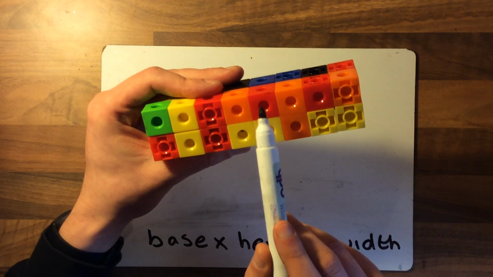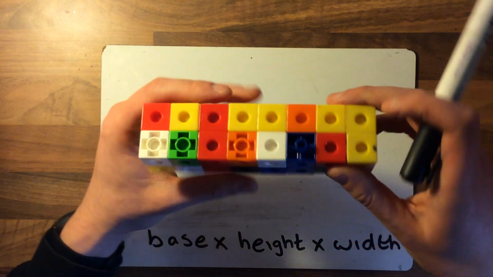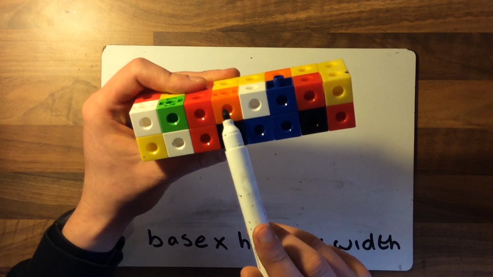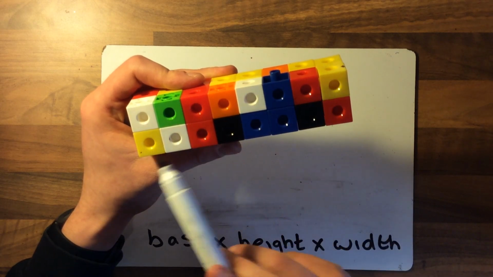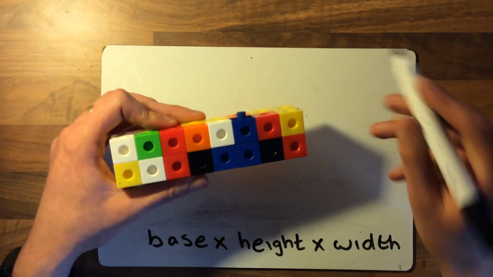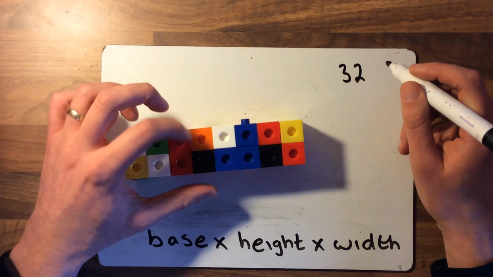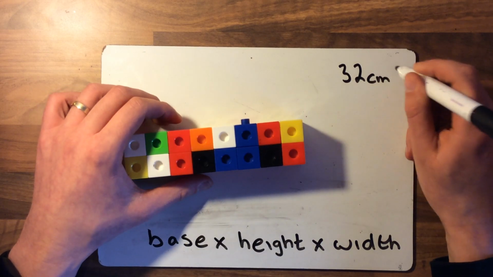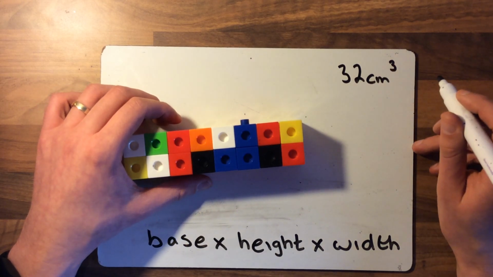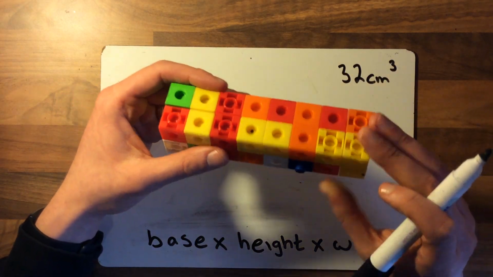1, 2, 3, 4, 5, 6, 7, 8, 9, 10, 11, 12, 13, 14, 15, 16, 17, 18, 19, 20, 21, 22, 23, 24, 25, 26, 27, 28, 29, 30, 31, 32. So we know there are 32 cubes within here. Let's pretend these are centimetres again and make the cube symbol. 32 centimetres cubed, 32 cubes within this shape.